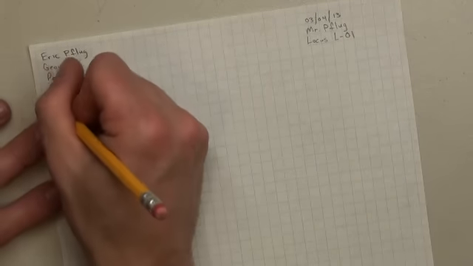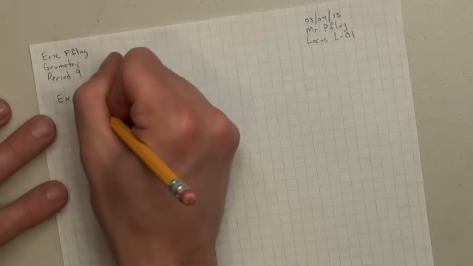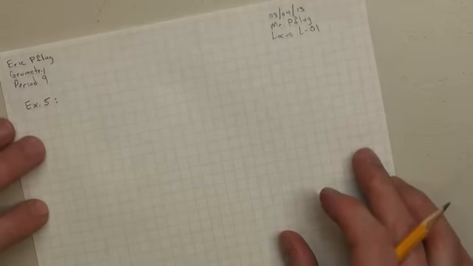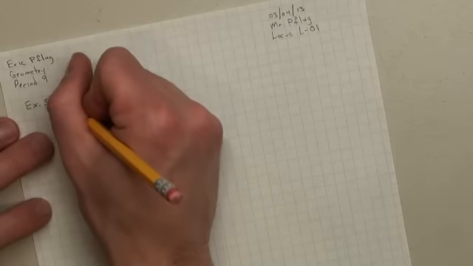And this is example 5. Okay. Max's doghouse is 35 feet from Puddle's doghouse.